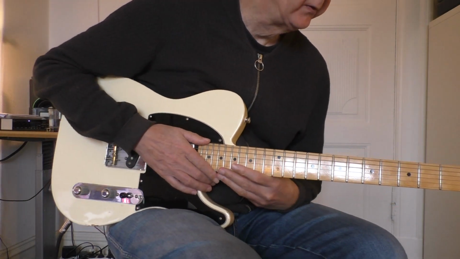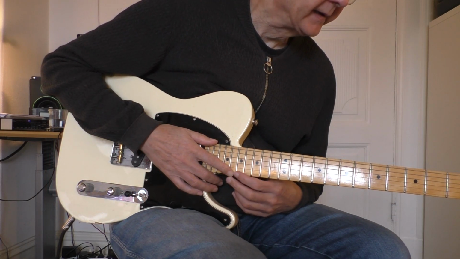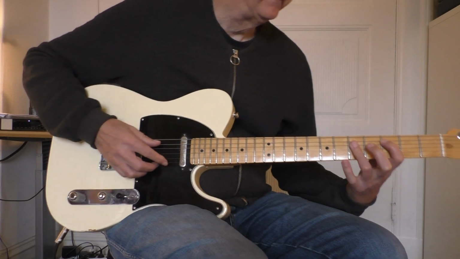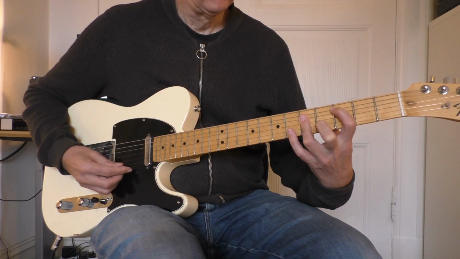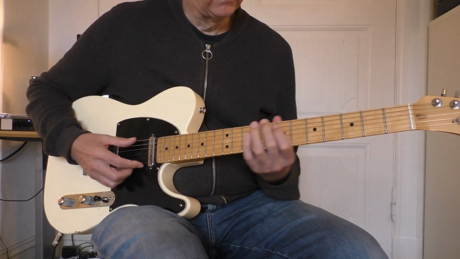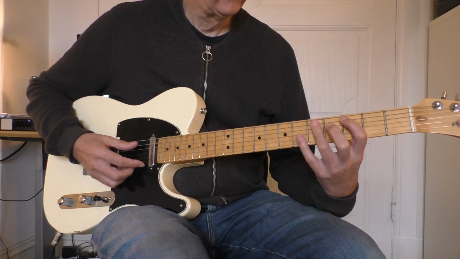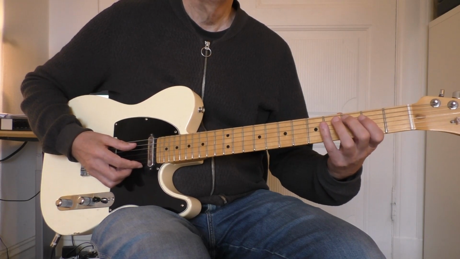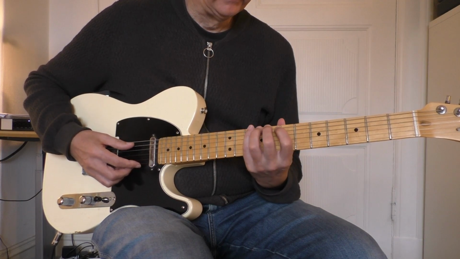Okay, let us move to the next example. Oh yeah, it's down here. The root, the 5th. Okay. It's also convenient to be able to play the C scale down in this area, but now we have learned it down here.